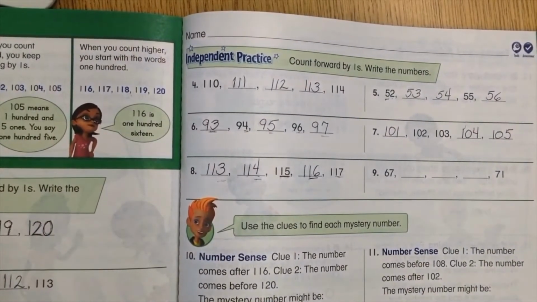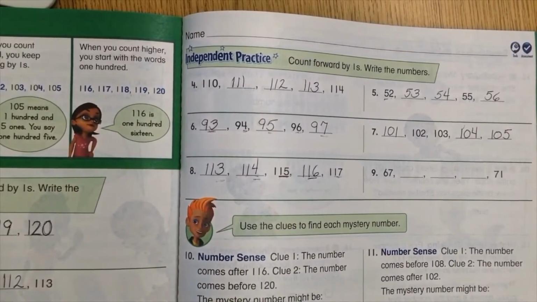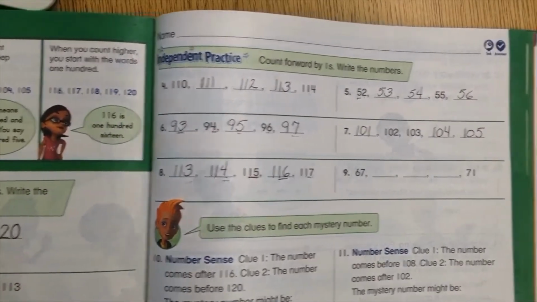So we're getting lots of practice now playing with numbers and moving back and forth.